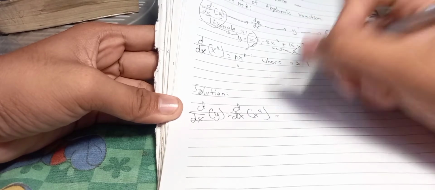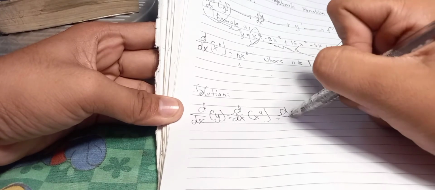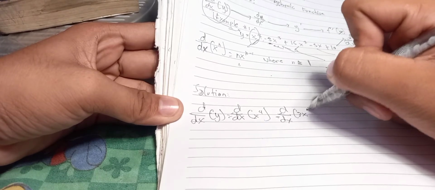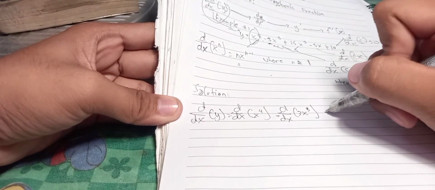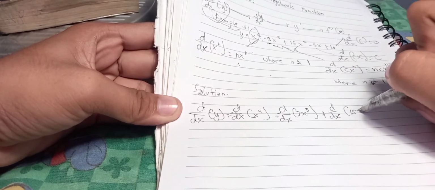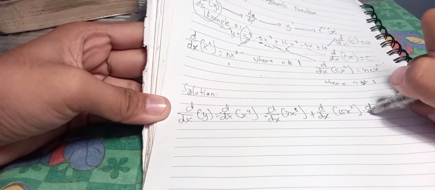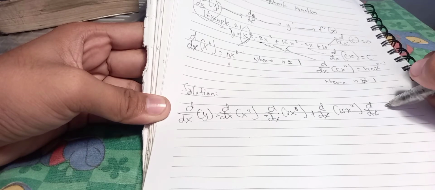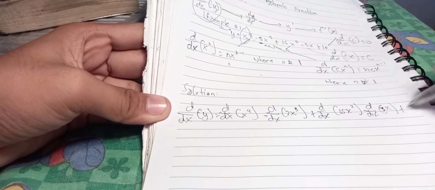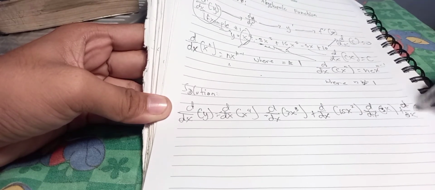Next is negative d over dx of 3x cubed. Next is d over dx of 15x squared. Next is d over dx of 3x plus 10, d over dx of 10.